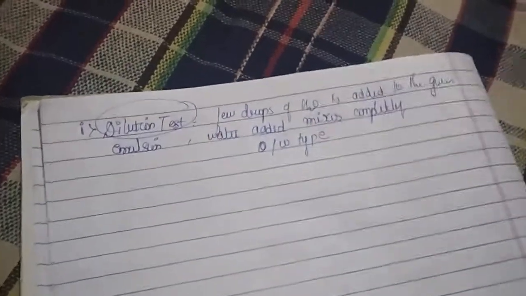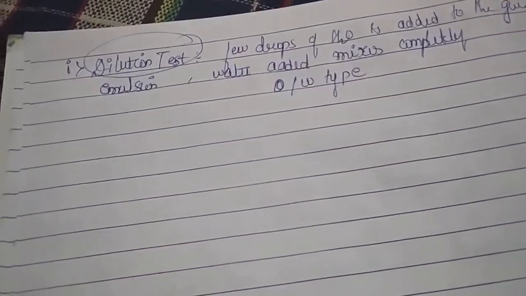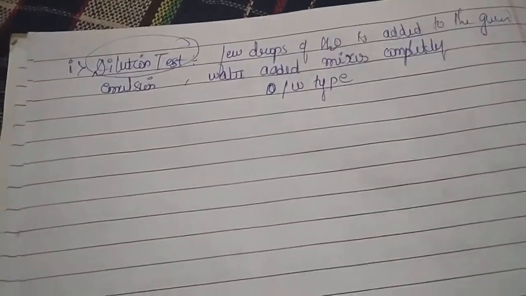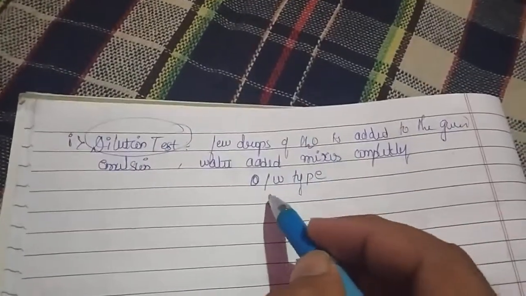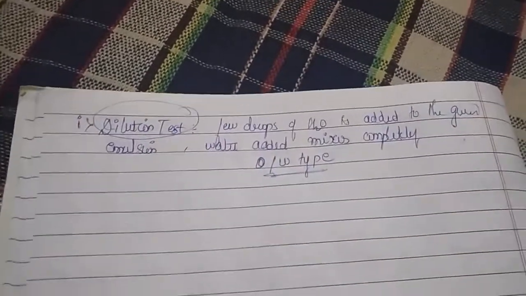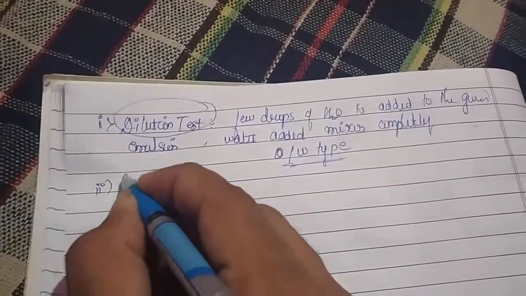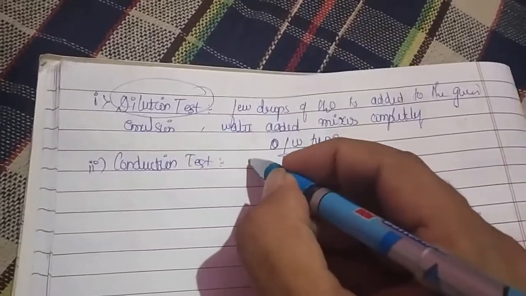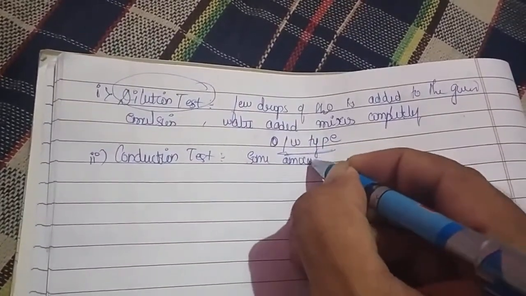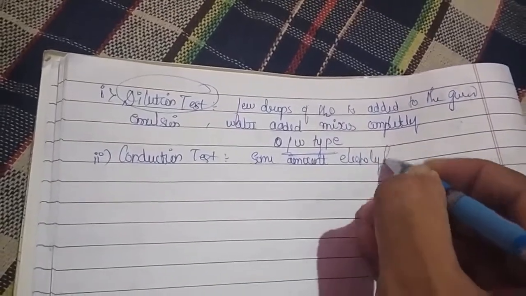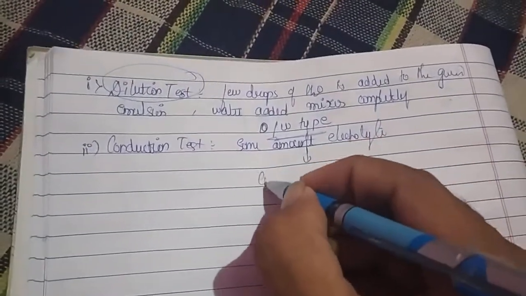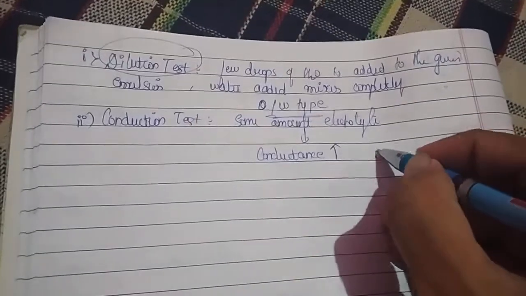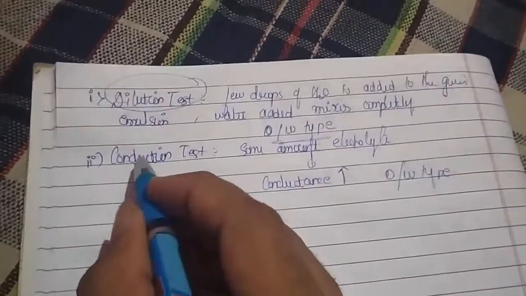Whatever emulsion they have given you, to that you add just a few drops of water, and you just observe whether the water becomes completely miscible with that emulsion. In such a scenario, if it becomes completely miscible, then that emulsion is called OW type emulsion. The second test, generally what we do is your conduction test. In this test, we add some amount of electrolyte. When we add that electrolyte, we check the conductance of your emulsion. If the conductance increases, once again it will be called your OW type emulsion, which is a test called the conduction test.